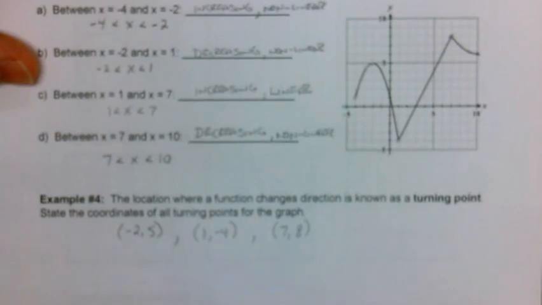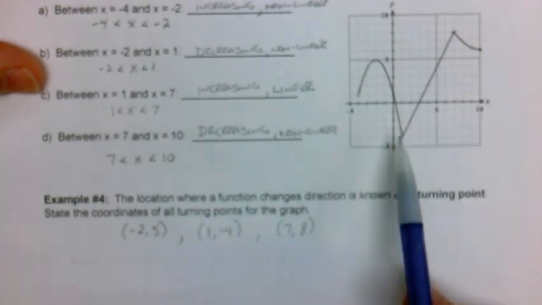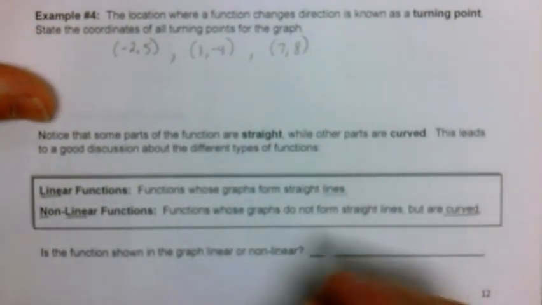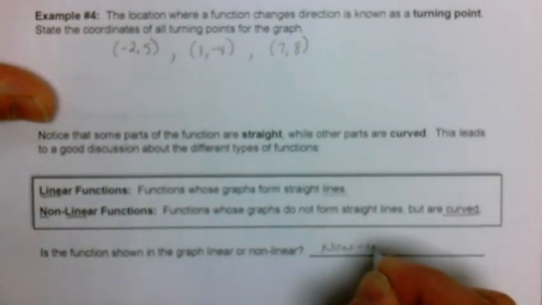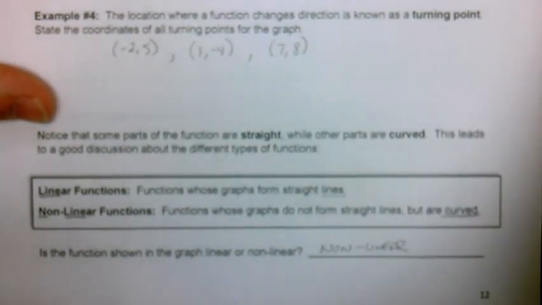And so those are the different intervals. But if we look at the function as a whole, working from left to right, this is a nonlinear function because it has many curves in it. There's only one straight part here. For the entire function to be linear, the whole thing would have to be a straight line. So this function is nonlinear because it curves in many places.